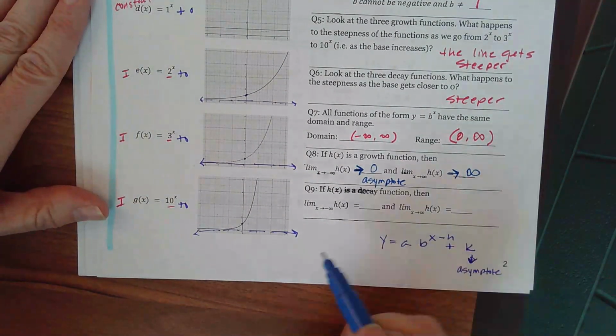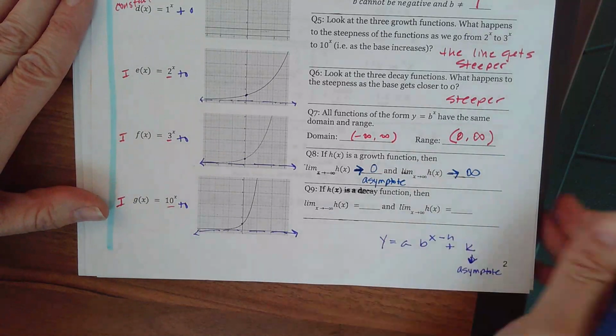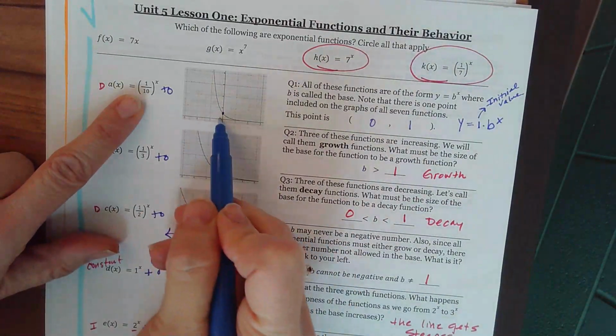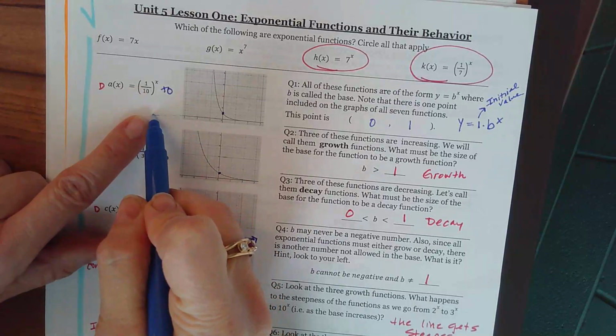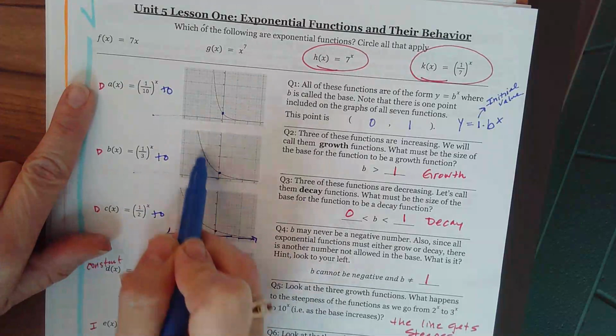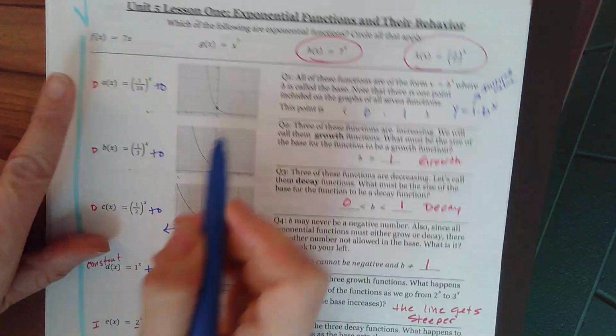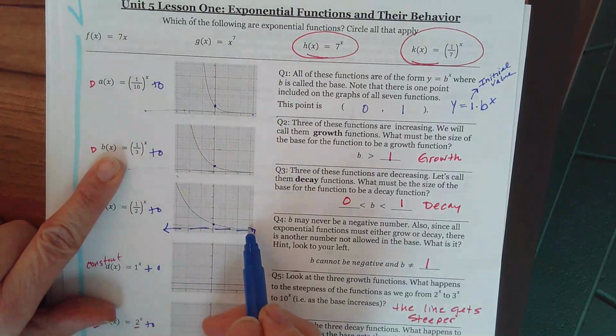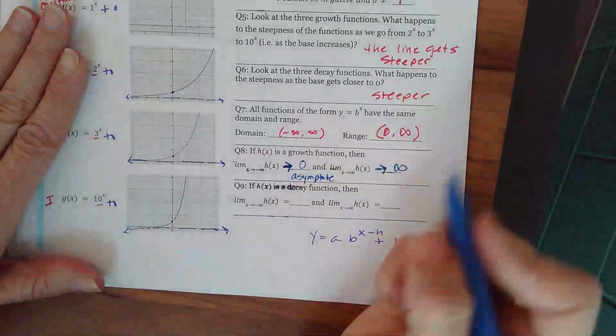Let's look at what happens at the extremes with the end behavior of our decay functions. So you're going to see opposite behavior. As x gets smaller, the left side of my function, my graph is going towards infinity. As x gets bigger, my graph is going towards 0, or that asymptote. So it's pretty much the opposite.